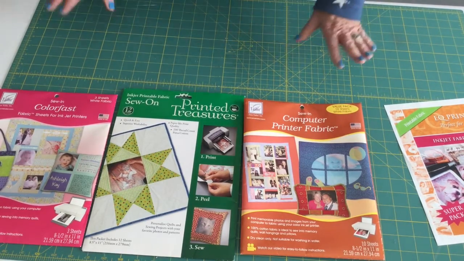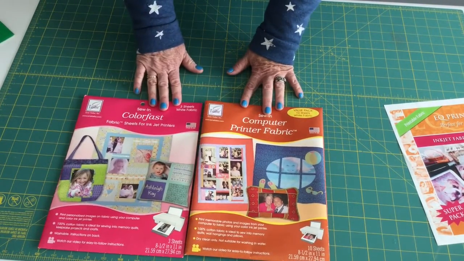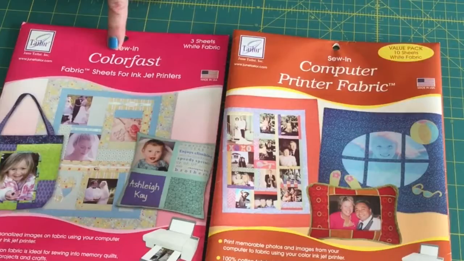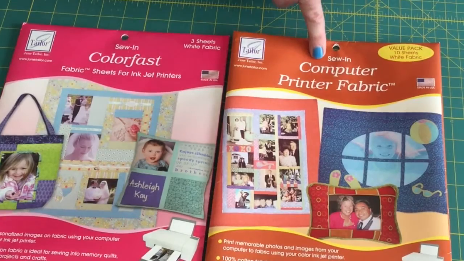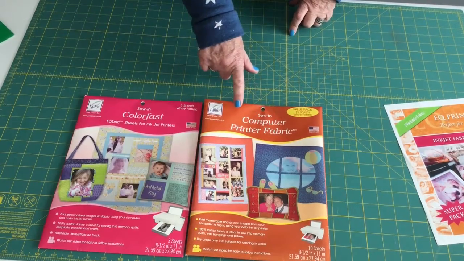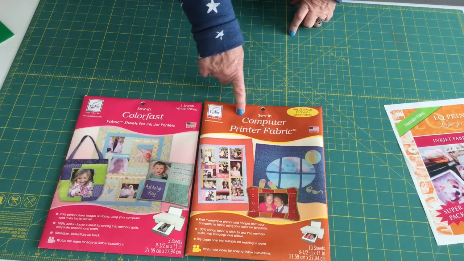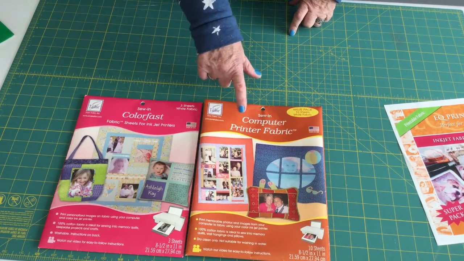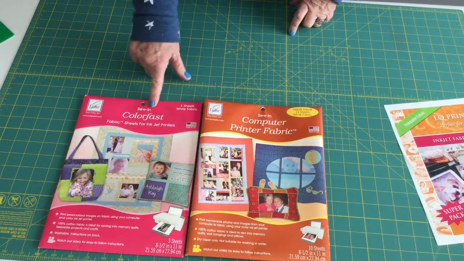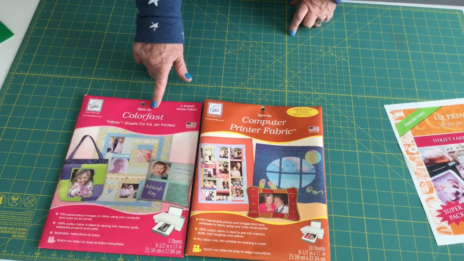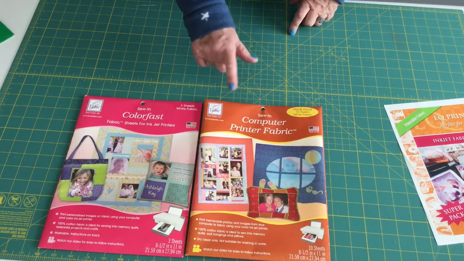These June Taylor sew-in products are very interesting, because if you see, this one says color fast and this one does not. So if you used one that does not say color fast, when you went to wash your project, whether it's a quilt or something that might get washed, your image, your words, or whatever will wash right out. So make sure on the package somewhere it says color fast. I'm not really sure why someone would buy this one, because it's not color fast.